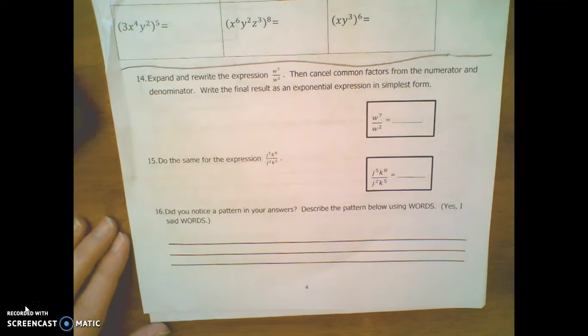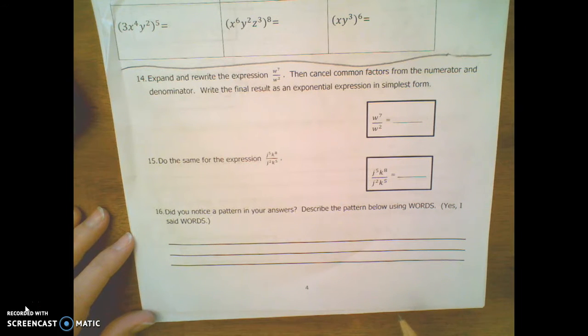Hi, welcome to 3.1 Part 2. We're starting on page 4 of your packet, and we're going to start with the quotient rule.